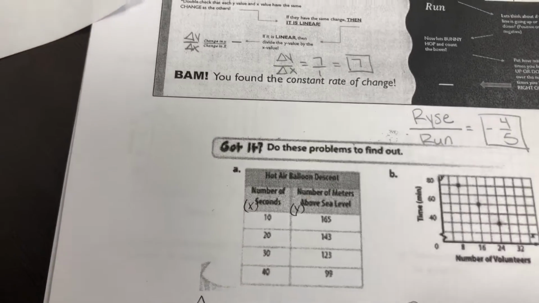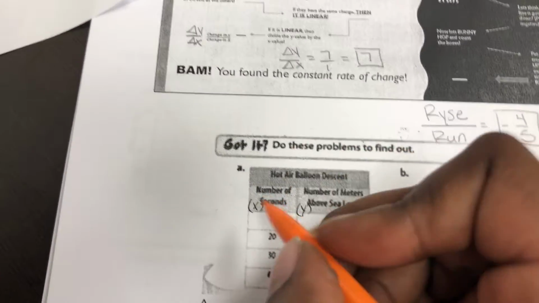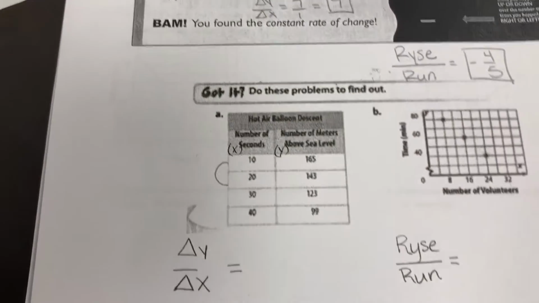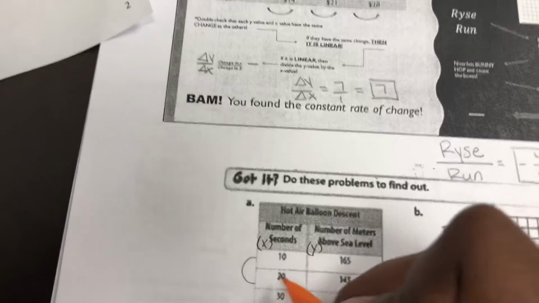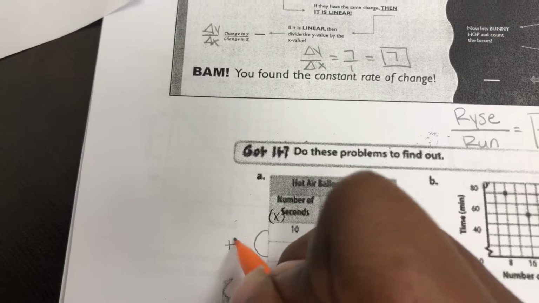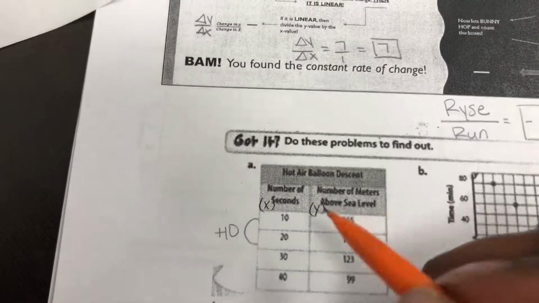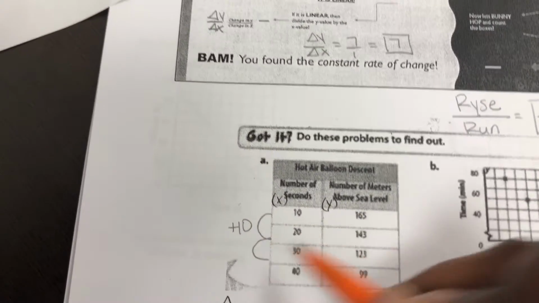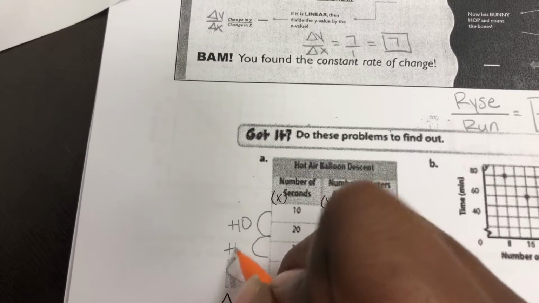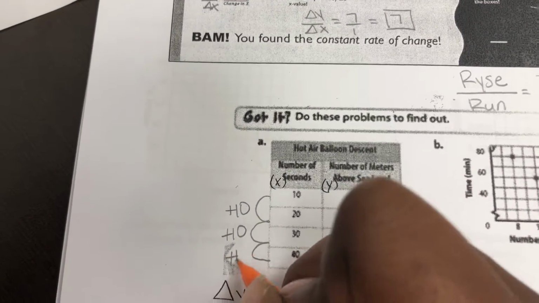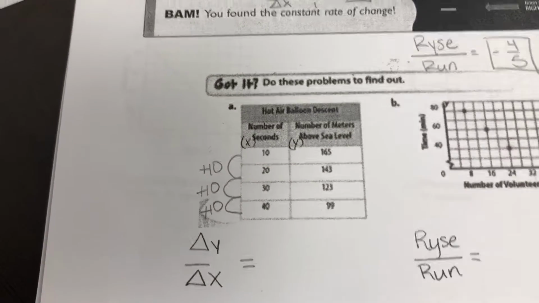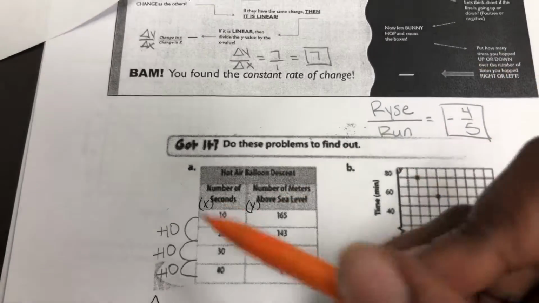So let's look at our X's part right here. In order to get from 10 to 20, and you can only add or subtract, what did you have to do? Hopefully, we had to just add 10, okay? Then from 20 to 30, same thing, add 10. 30 to 40, same thing, add 10. All right, so far that's looking constant, which is good.